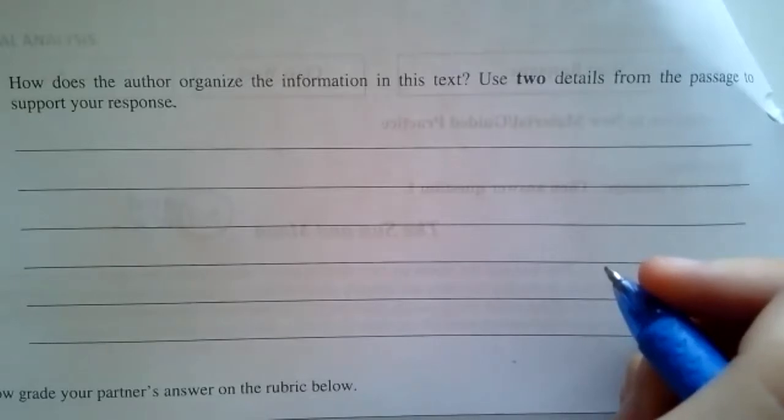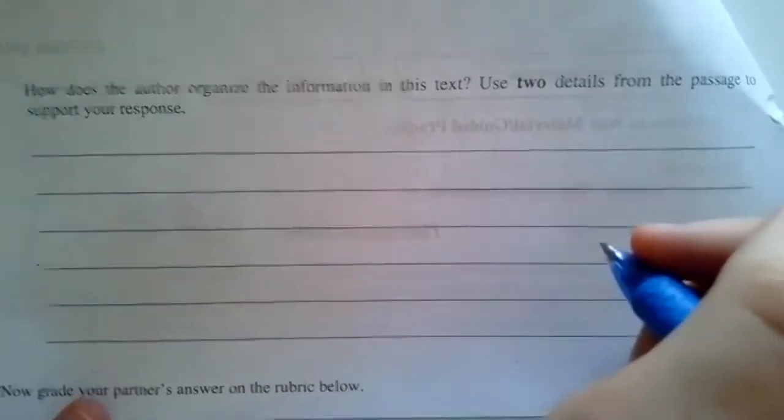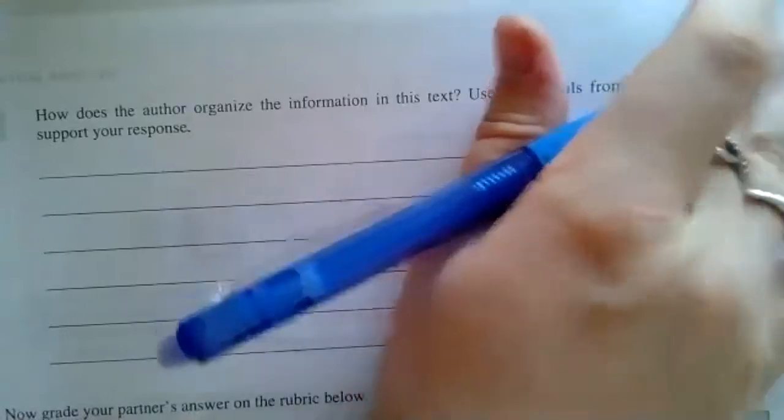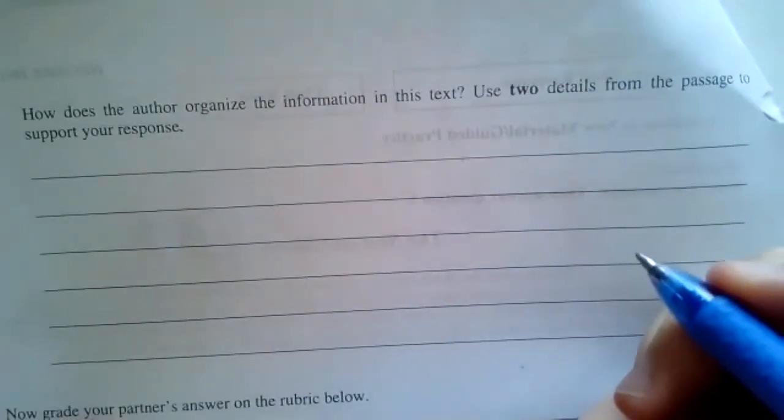So I'm going to show you my document camera. Give me a thumbs up if you see my video big. Great. On my document camera, it says, how does the author organize information in the text? You're going to follow along and write with me. First, I flip the question.